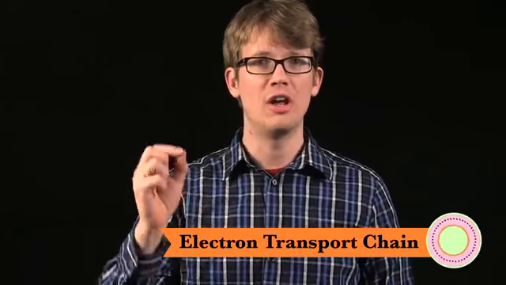Now that excited electron is going to go on a journey designed to extract all of its new energy and convert that energy into useful stuff. This is called the electron transport chain, in which energized electrons lose their energy in a series of reactions that capture the energy necessary to keep life living.